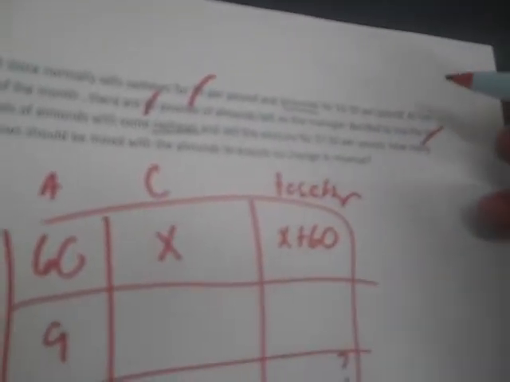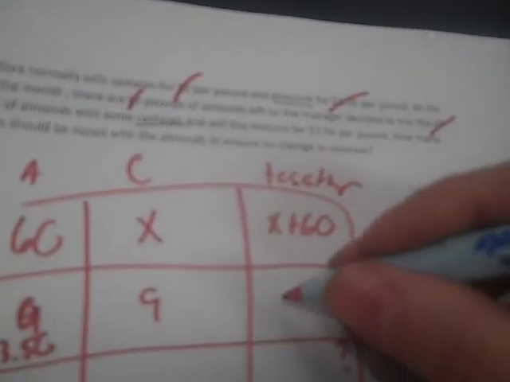Now, dollars per. Well, I got $9 per pound. That's almonds. Got $3.50 per pound. Or no, that's cashews. My bad. 9 is. Okay, and then 3.50 is for the almonds. Remember to read the problem. And then 7.50 per pound's the mixture together.